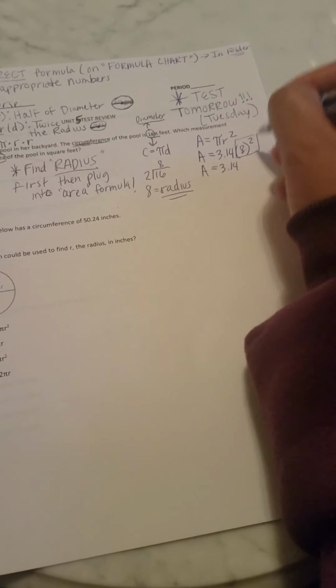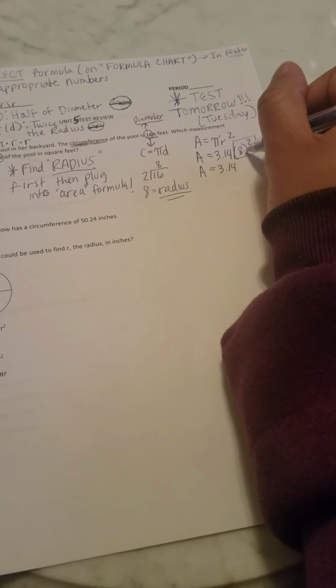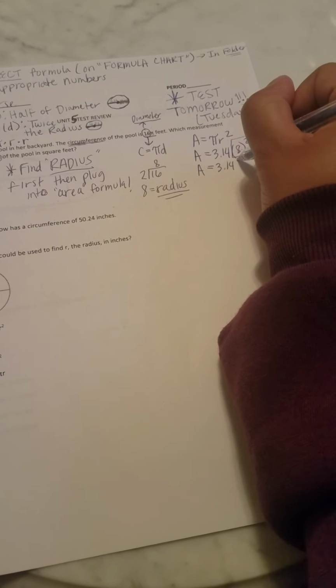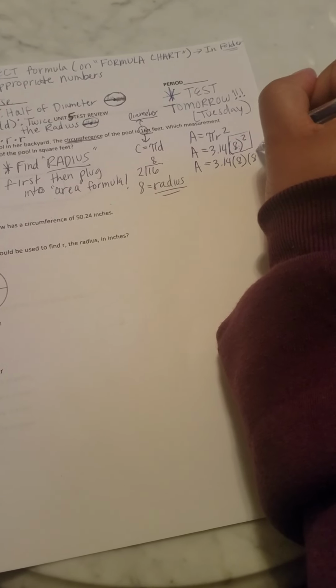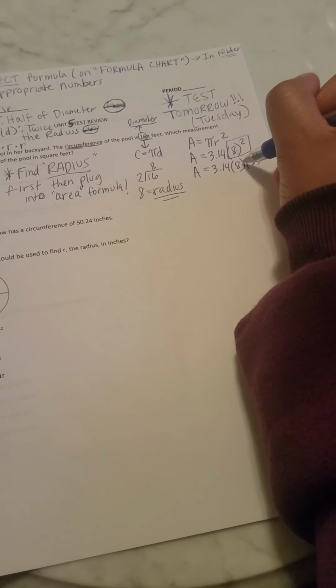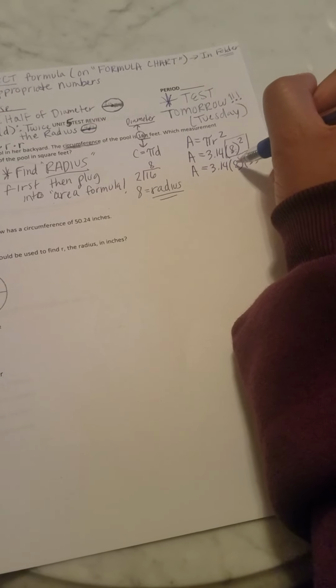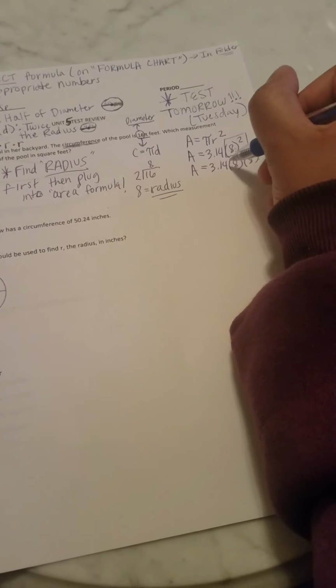Okay, so let's find out what 8 squared is. Well, that's just multiplying 8 by itself. So it's going to look like this. 8 and then times 8. When I put parentheses there with no operation in between, make sure you know that is multiplication. Okay, so pretty much this whole thing is multiplication because there's no signs in between.